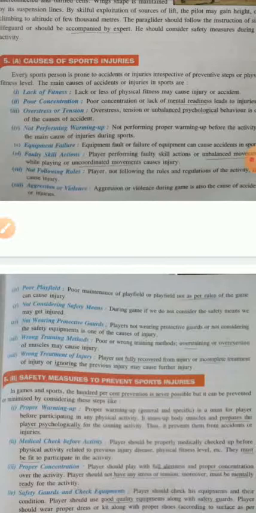Not wearing protective guard. If the player does not wear the protective equipment, it causes injury. Wrong training methods. If the player uses wrong training methods, does overtraining, or puts too much pressure on their muscles, it may cause injury. Wrong treatment of injury. If the players do wrong treatment of injury, play without full recovery, have incomplete treatment, or ignore their previous injury, it may cause injury. So a proper medical checkup should be done before participating in sports activity.